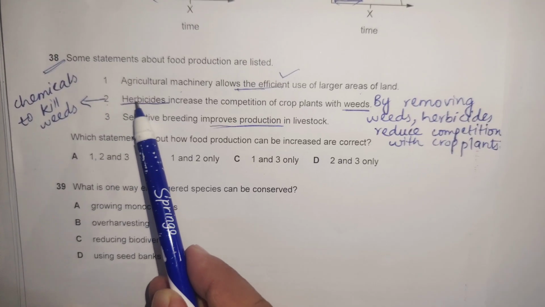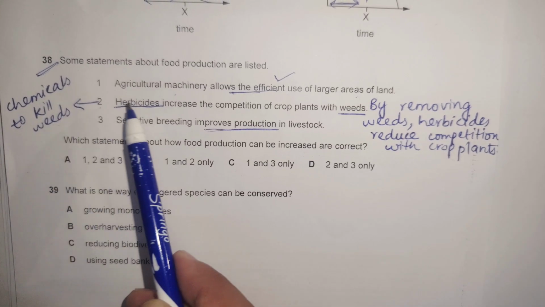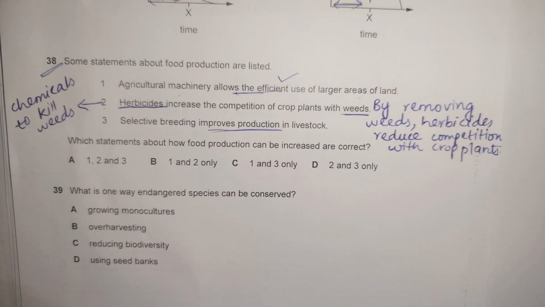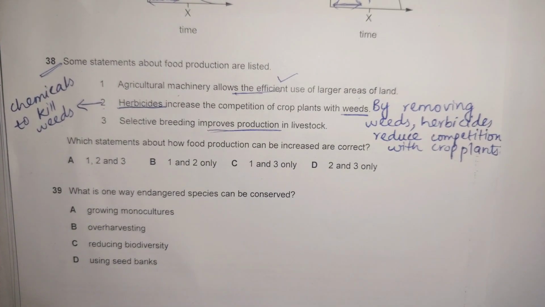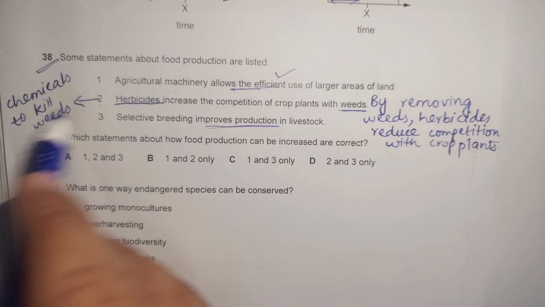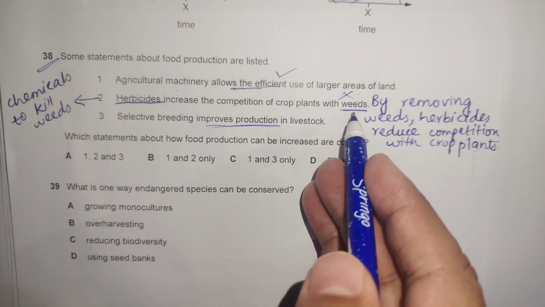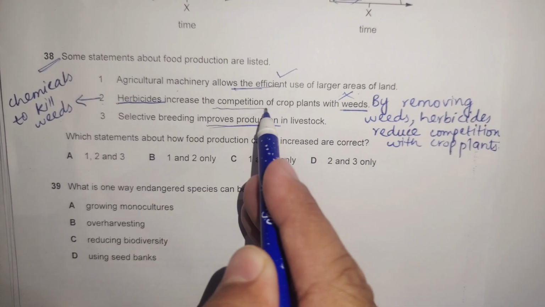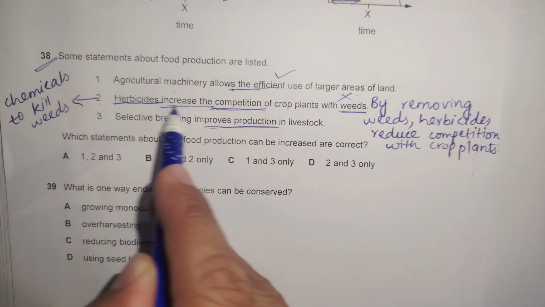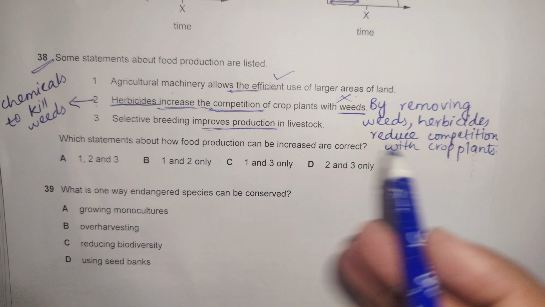Number 2, herbicides, which are actually chemicals to kill weeds. Herbicides increase the competition of crop plants with weeds. Weeds are the small plants that grow with the actual crop. We use herbicides to kill weeds. If we use herbicides to kill weeds, then how is there competition? There is no competition anymore. There is no increase in the competition. Why? Because by removing weeds, herbicides reduce competition.